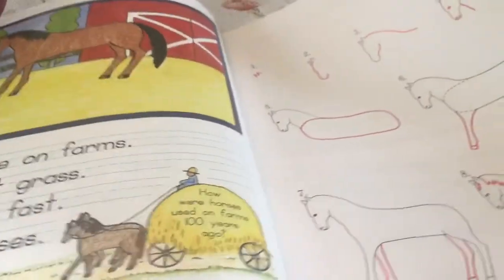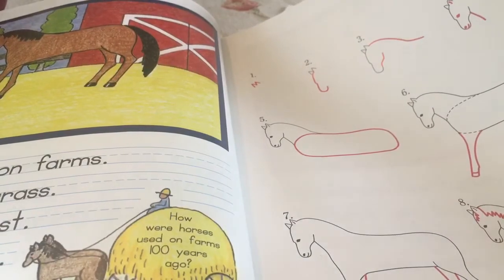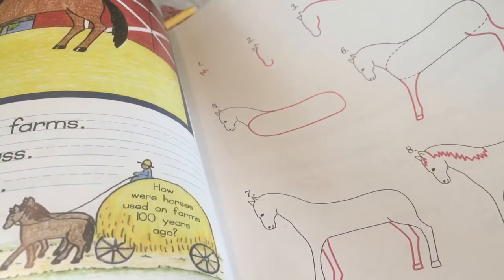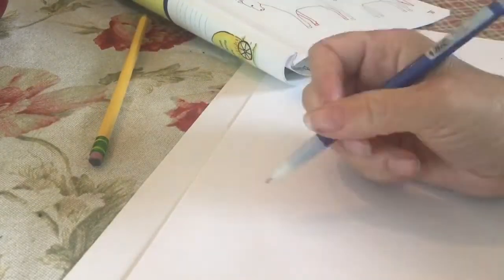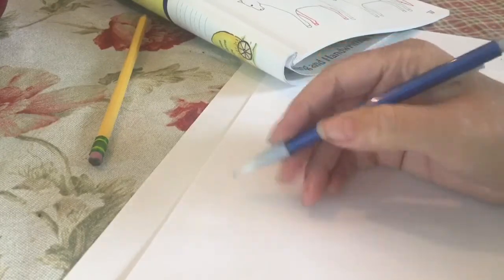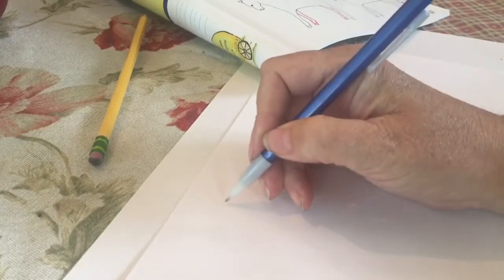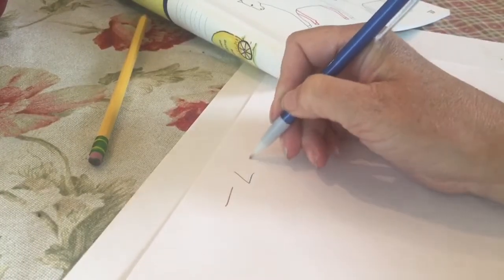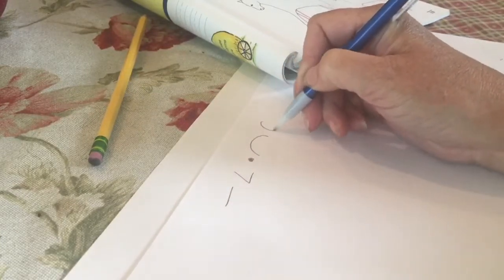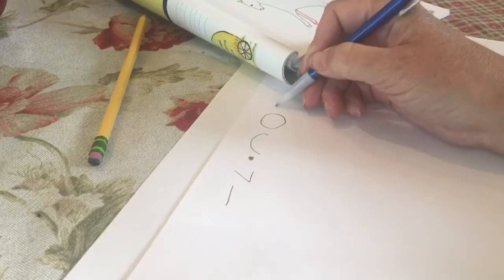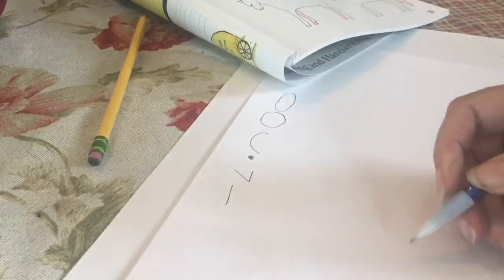This is the directions that they give us, and I'm going to send you home a copy of that so your parents can print it off. I do my horses just a little bit different, so you can watch the way I do it or you can follow the way the book tells you to do it. I like to start, so remember we do lines, angles, dots, curves, and circles. Circles can be ovals too, and we're going to use an oval today.